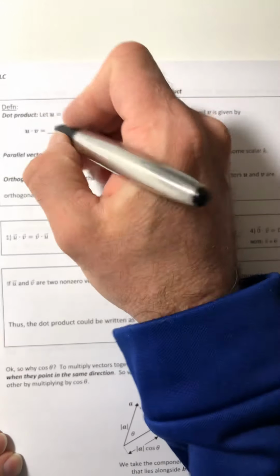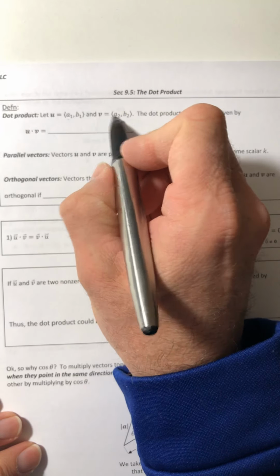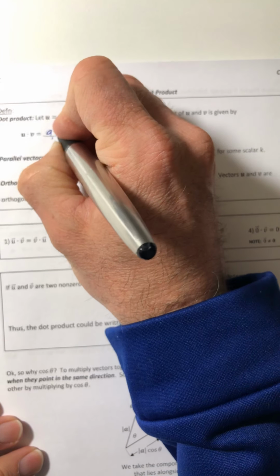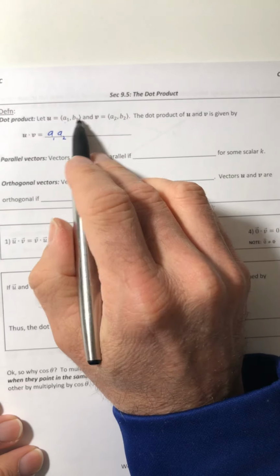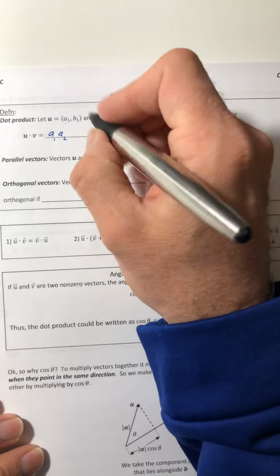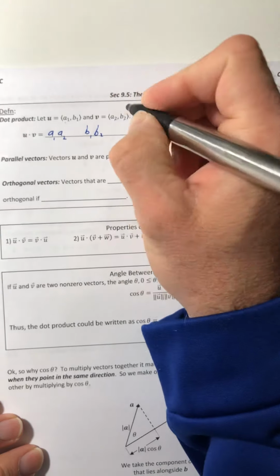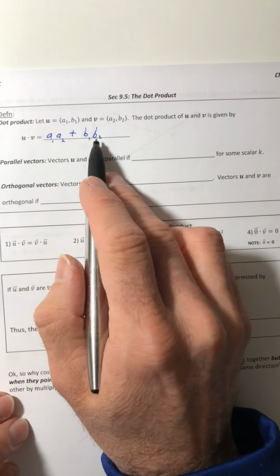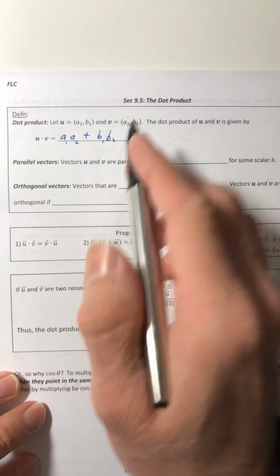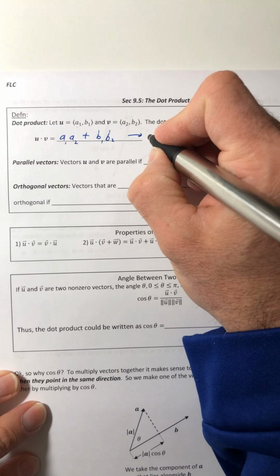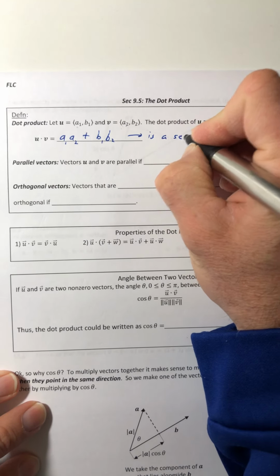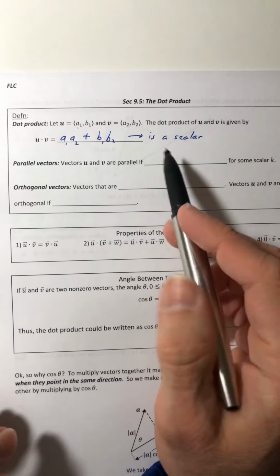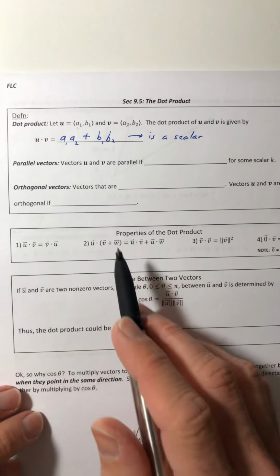I know it's clever. And to find it, you're going to take the first two numbers, kind of like the x-coordinates, and you're going to multiply them together. And then you're going to do the same thing for the second numbers. So the b's, multiply them together, and you're going to add them up. So what this does is this actually does not give us a vector. This is a scalar. So the dot product just takes two vectors and kind of takes the product, but it gives us a scalar back and not a vector.